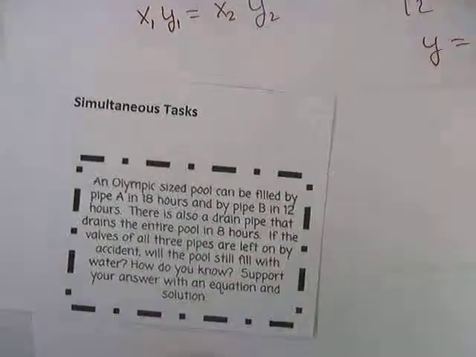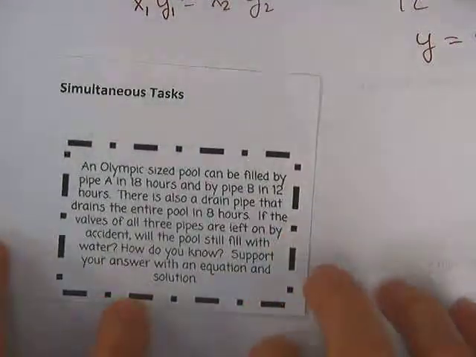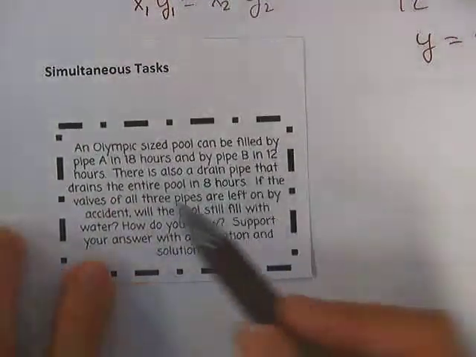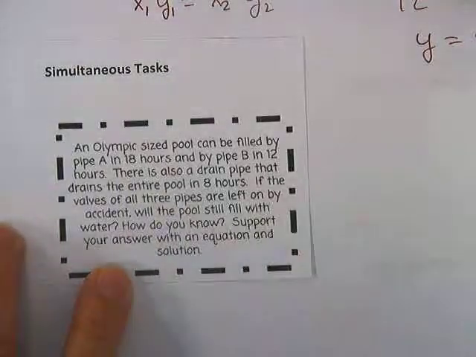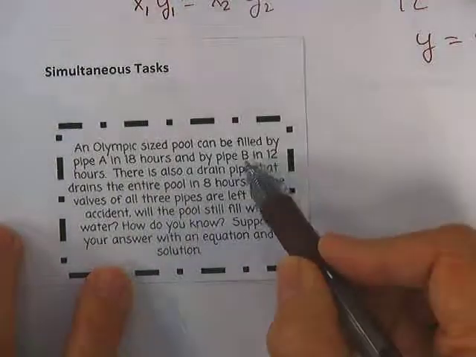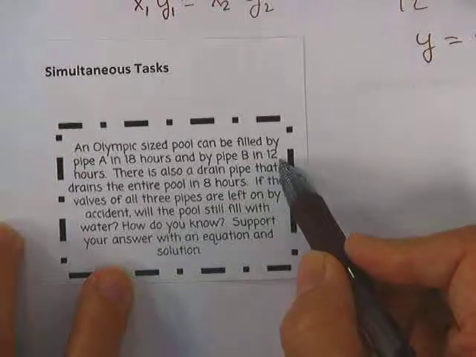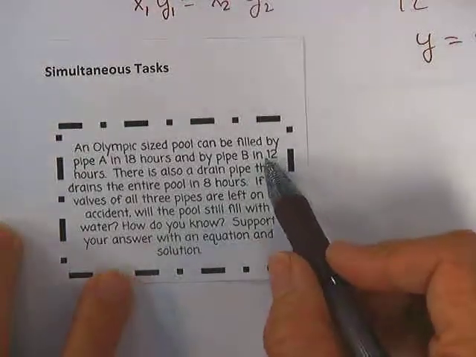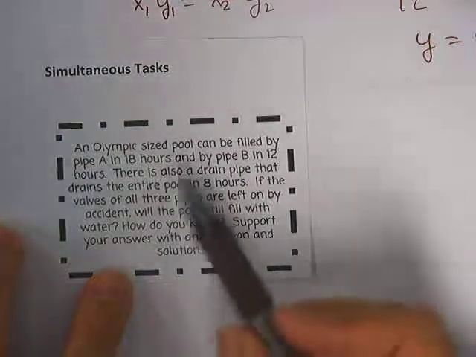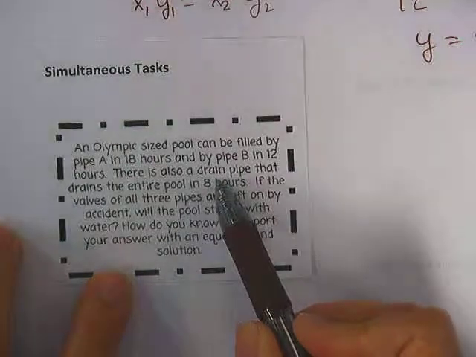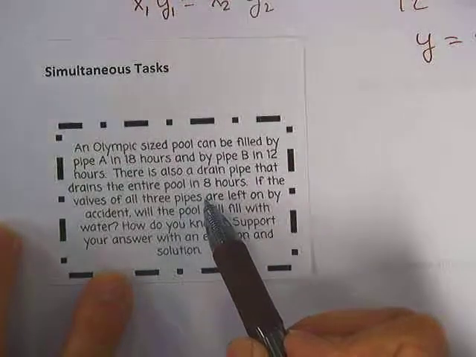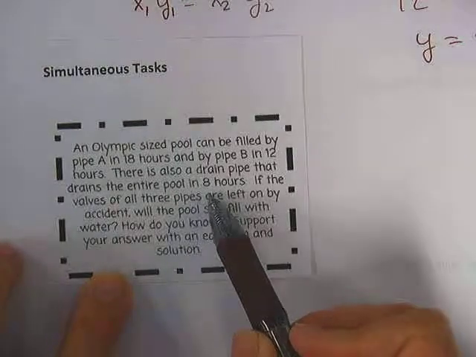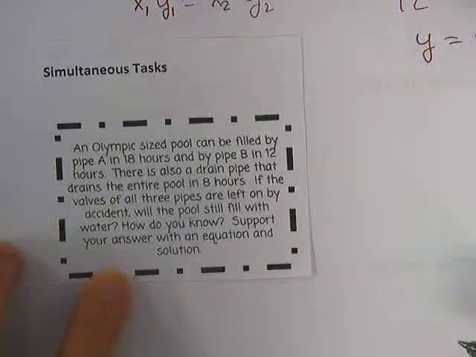So simultaneous tasks. In this case, I've got a pool, and I'm filling it with pipe A, and it takes 18 hours. If I used pipe B, that would take 12 hours. But I'm curious, how long will it take together? We're also throwing a little wrench in this, that someone forgot to close the drain. So the drain is open also. The drain can empty the whole pool in 8 hours.